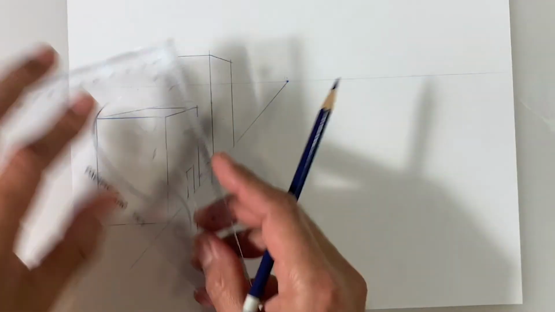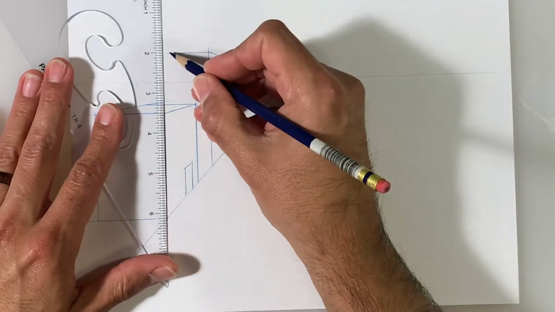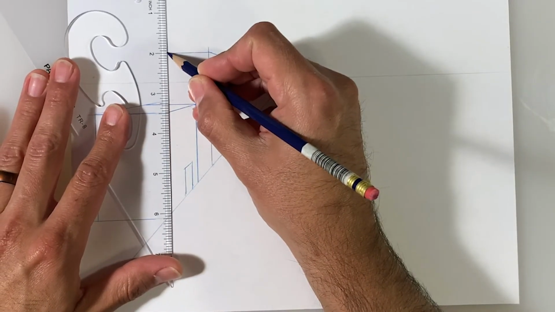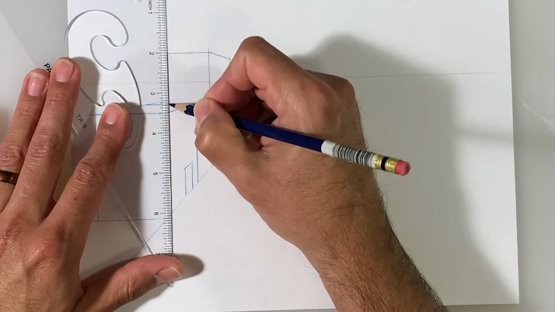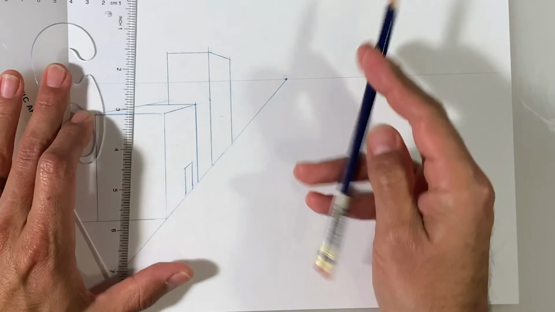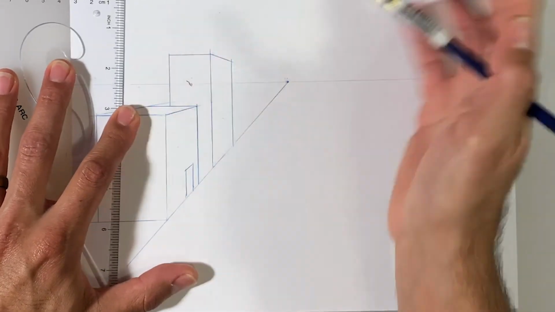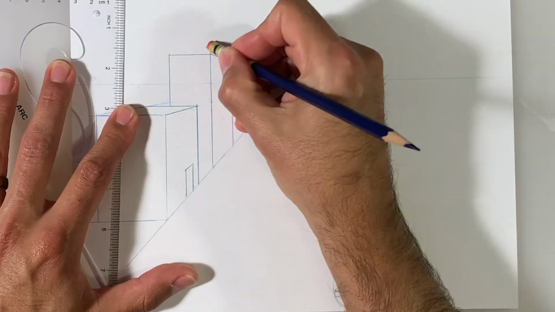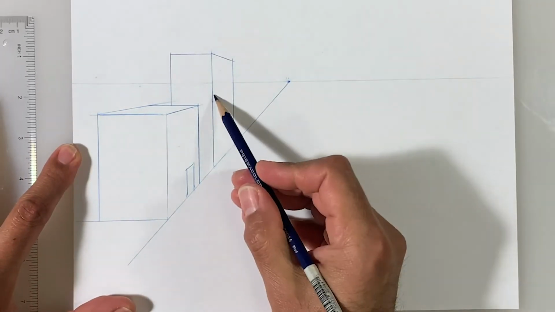And again, that's mostly the way it is when we're looking at buildings, because we're usually not above them. So we're usually not able to see the top. I mean, unless we're in another building or flying or something, but that's not usually the vantage point we see buildings from. Okay, so now I know I've got a larger building.